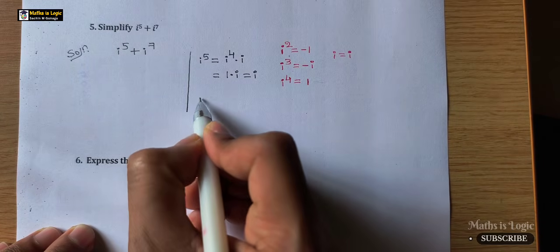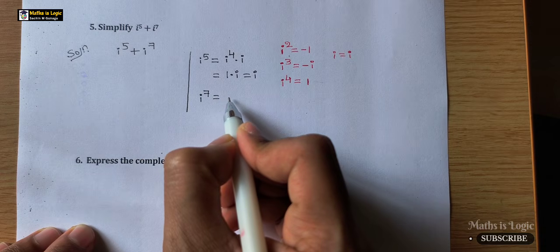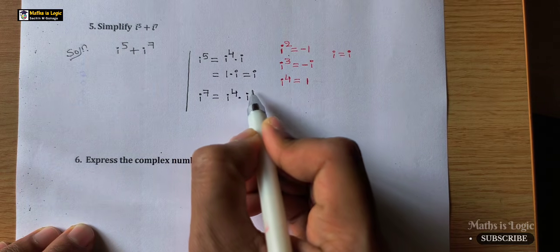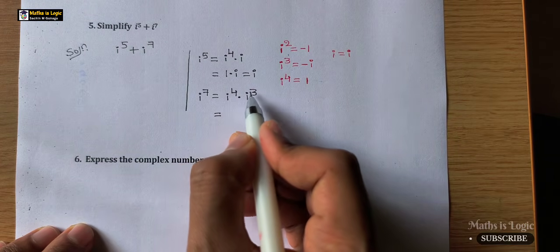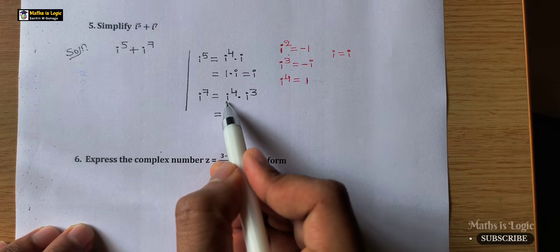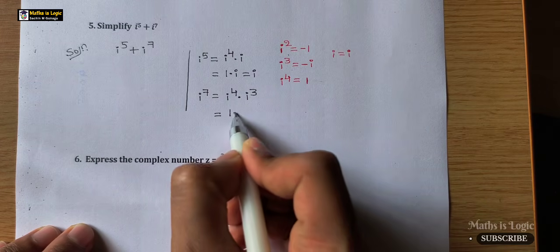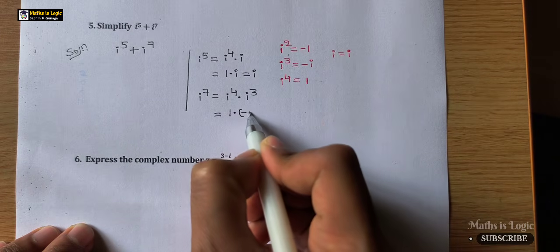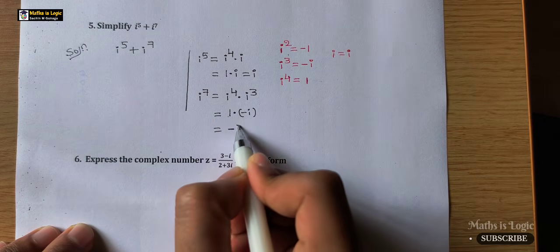Next, i to the power 7. How to write this? I am going to write it as i to the power 4 into i to the power 3, because again the bases are the same, and 4 plus 3 is 7. We know i to the power 4 is 1, and i to the power 3 is minus i. So 1 into minus i is minus i.